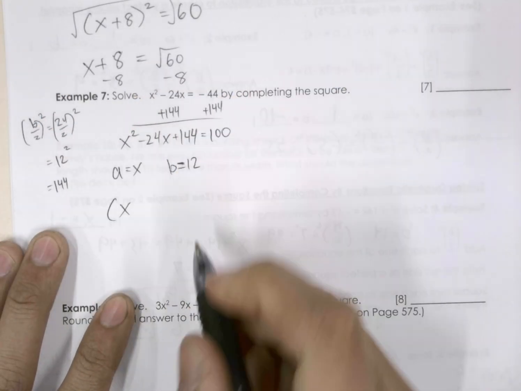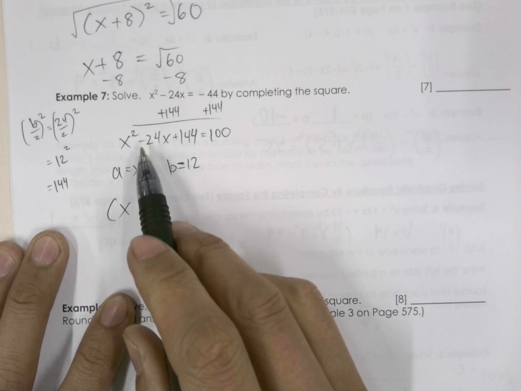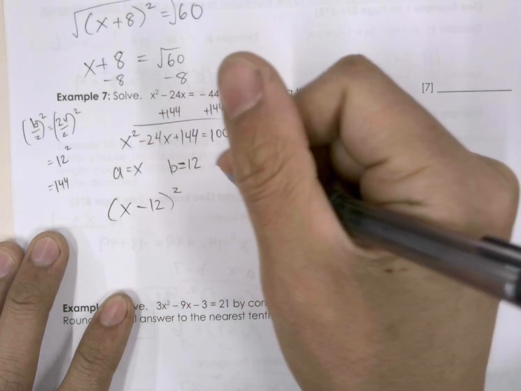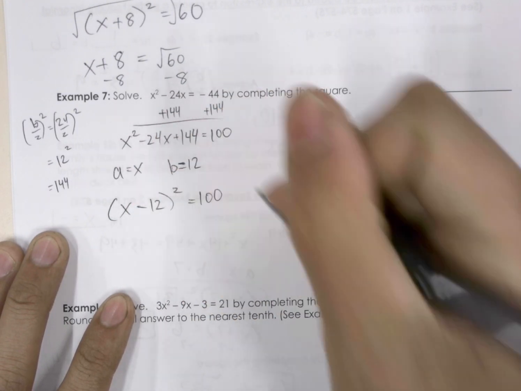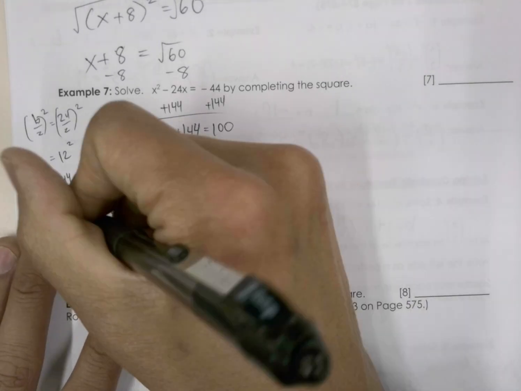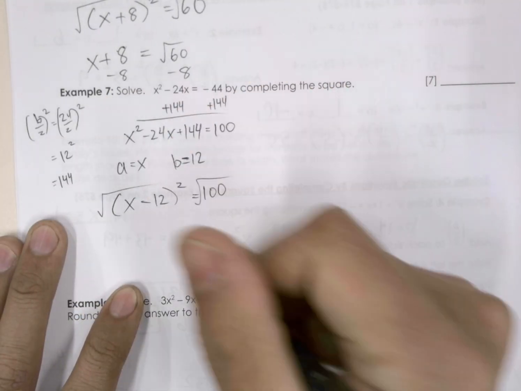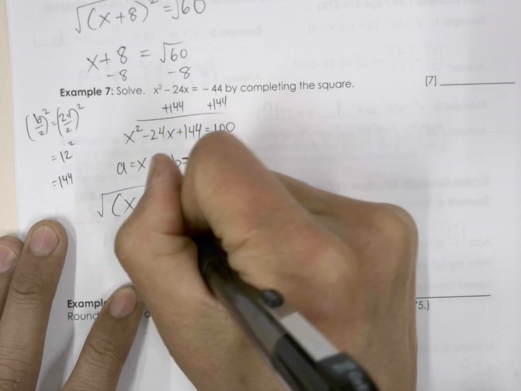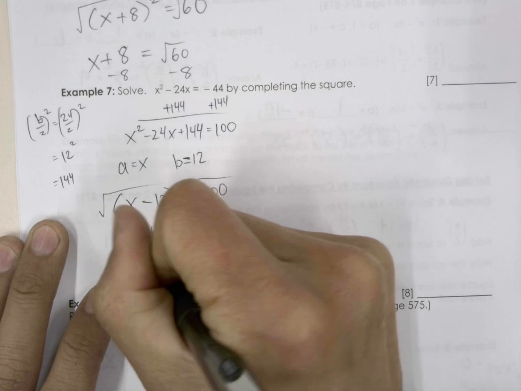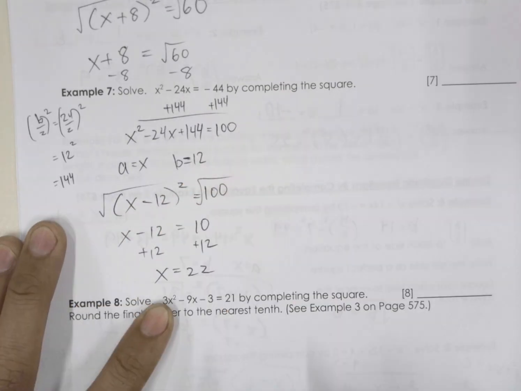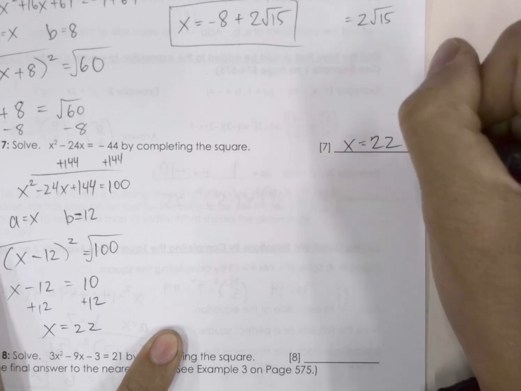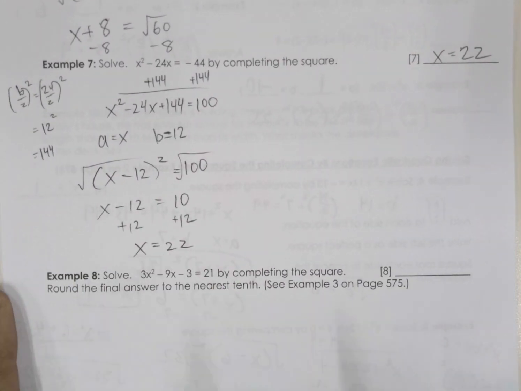So it's going to be x, and here we're going to put a minus, right, because our second center term is negative. Minus 12 squared is equal to 100. Oh, so this is going to be an easy problem because the right side is a perfect square as well. Let's go ahead and take the square root of both sides. So we'll be left with x minus 12 is equal to 10. We're going to add 12 to both sides, and we'll get x is equal to 22. All right. So over here, nice and easy. X is equal to 22. No square roots left over.